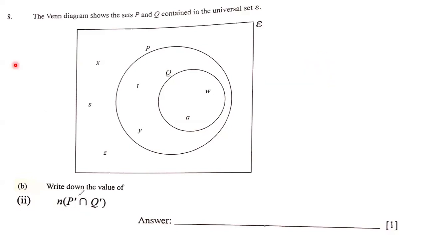And so this is the intersection. So we have the number of elements in P complement intersect Q complement.